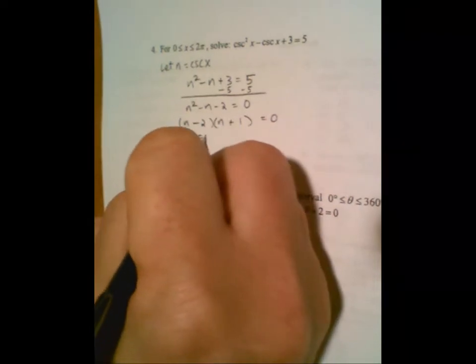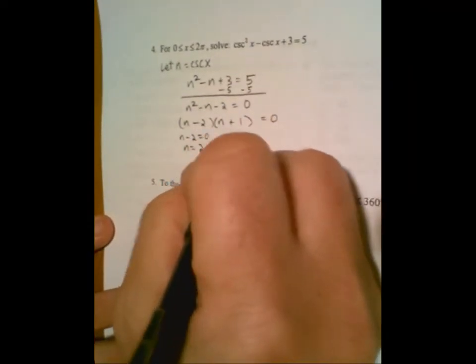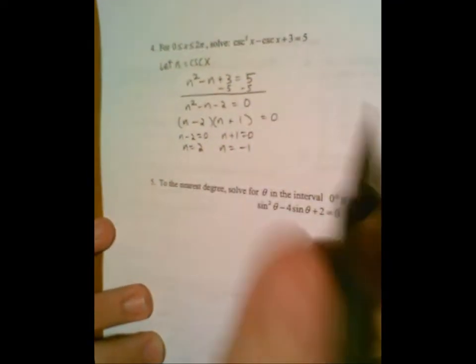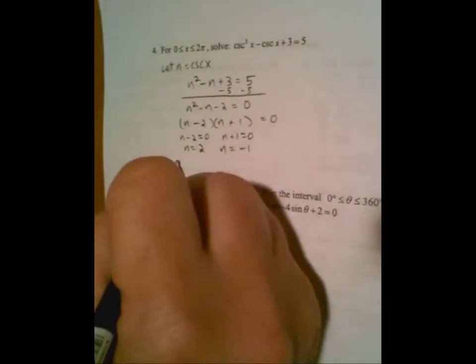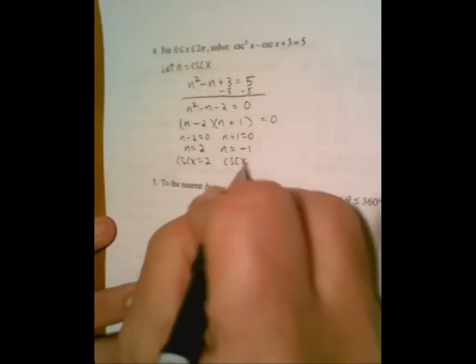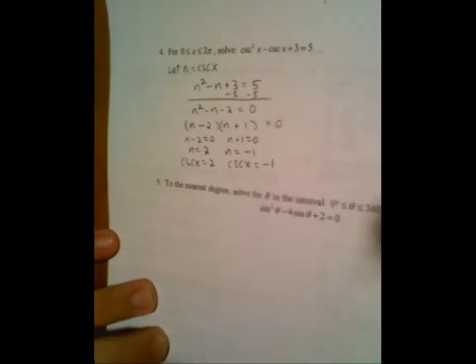n minus 2 equals 0, n equals 2. n plus 1 equals 0, n equals negative 1. Well, n is cosecant of x. So cosecant of x equals 2, and cosecant of x equals negative 1. Well, we have reciprocal trig functions.